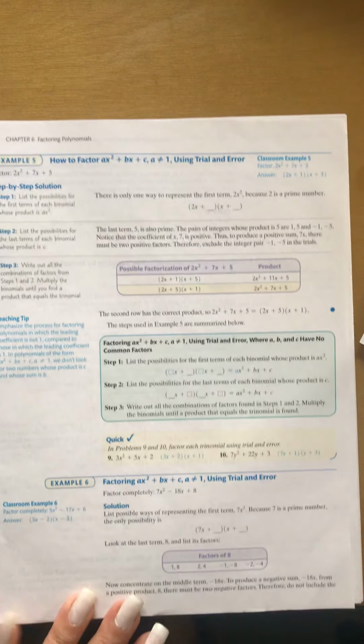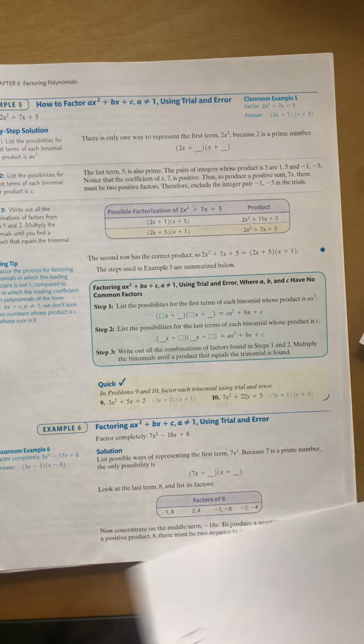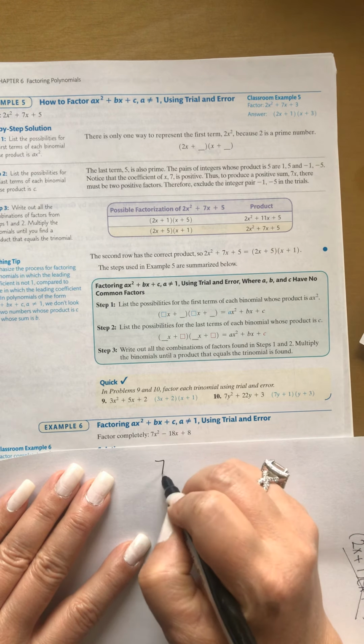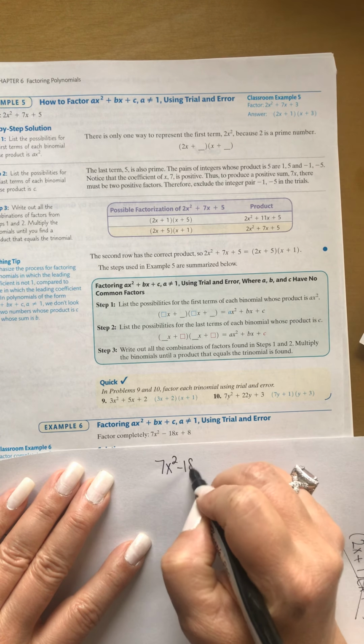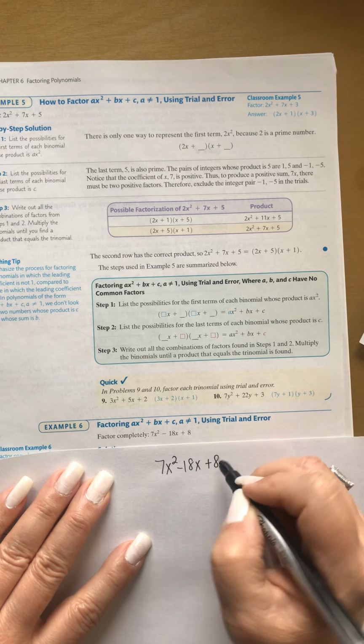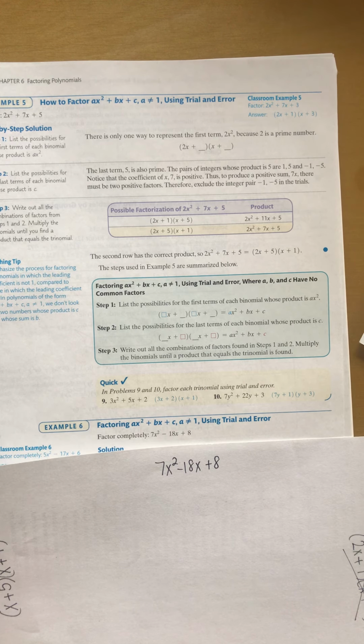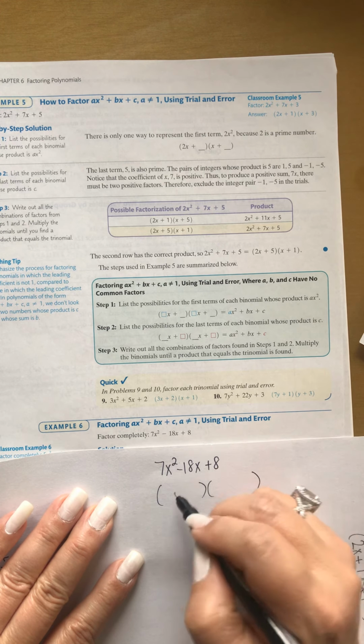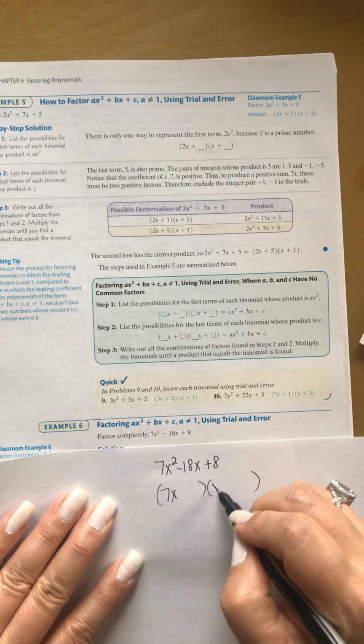Example 6, we're going to do by trial and error again. So we're going to say 7x squared minus 18x plus 8. Always check to see if there's something that you can pull out. There's nothing, I don't see anything that's common. I know for sure 7 times x is 7x.